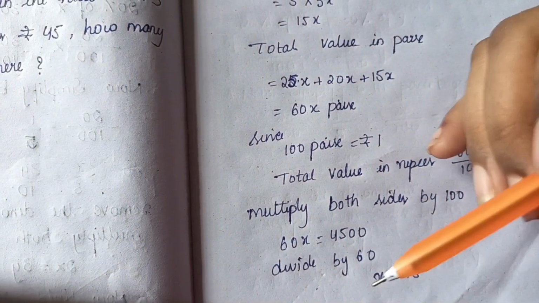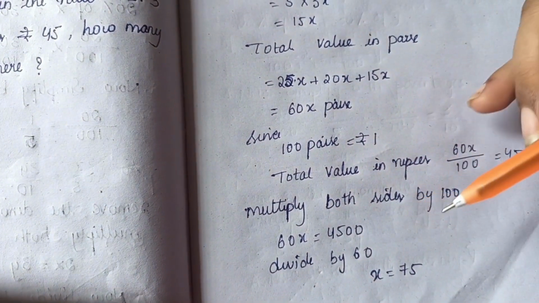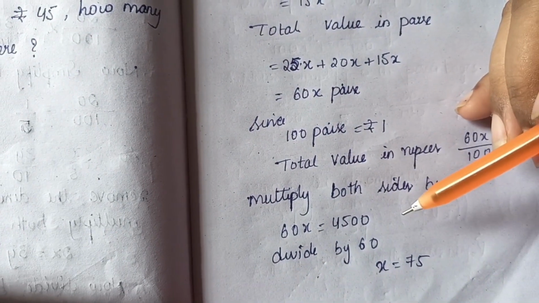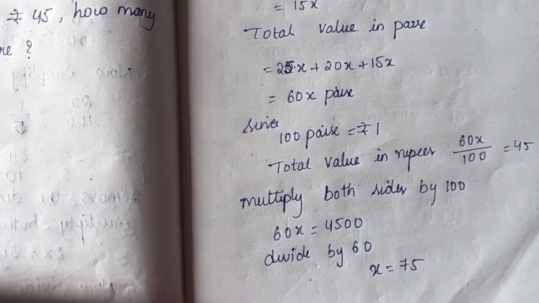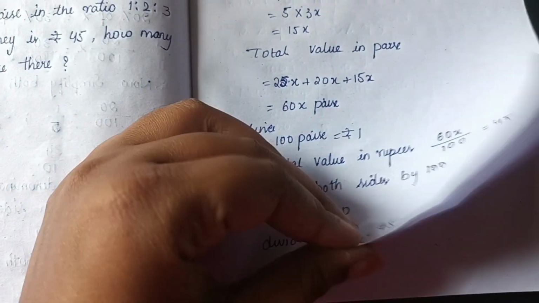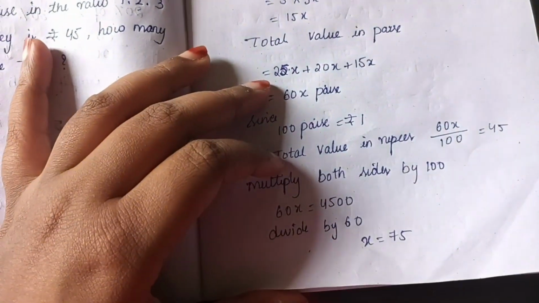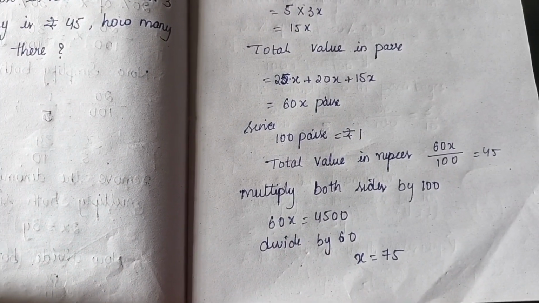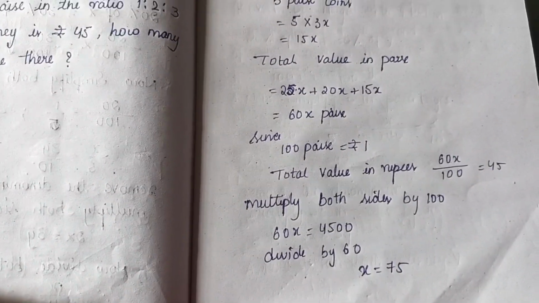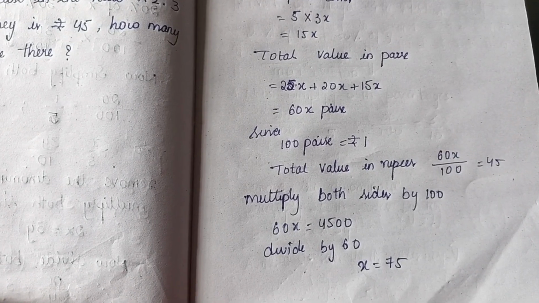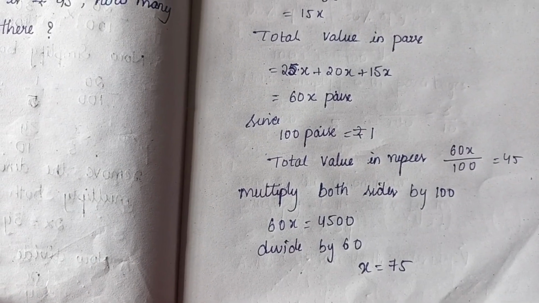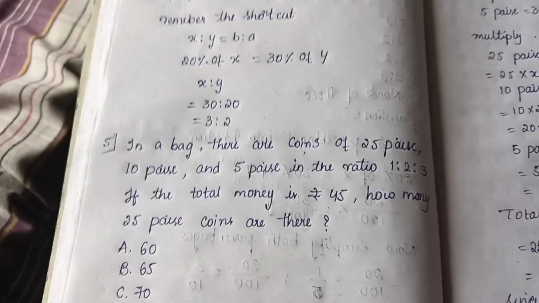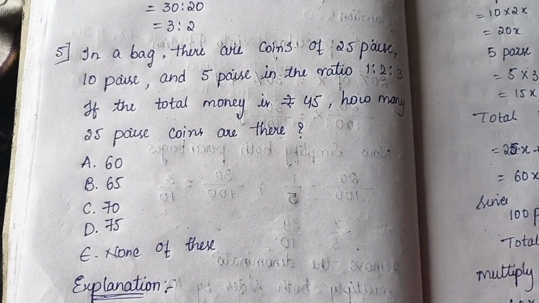So 60x equal to 4500, divided by 60, x is equal to 75. The question asks only for the number of 25 paisa coins. So 25 paisa coins, x equal to 75. So the correct option is D. D is the correct option.